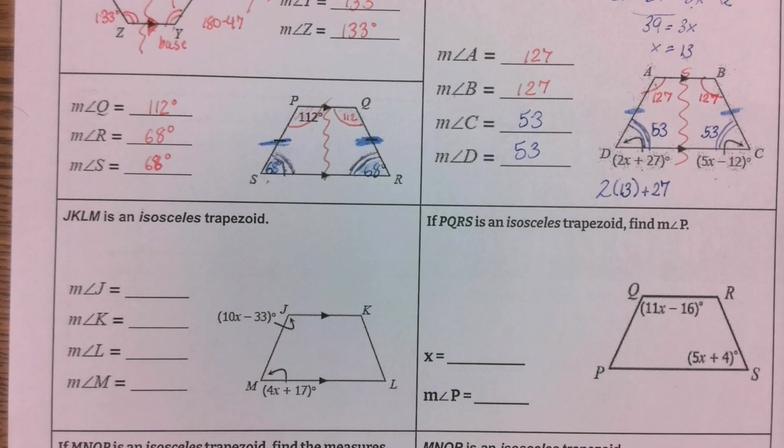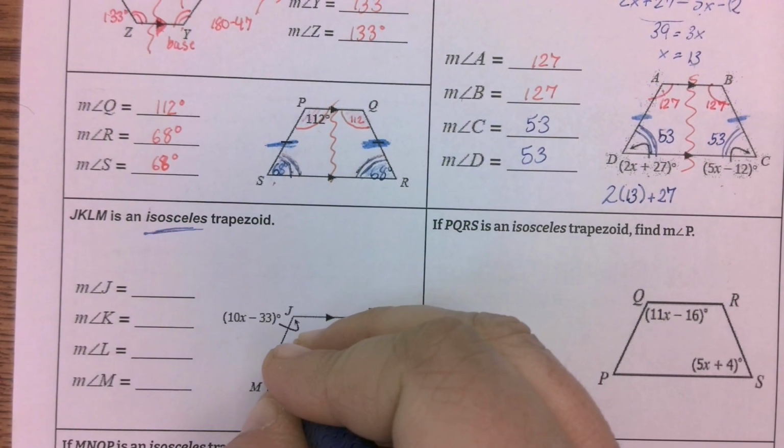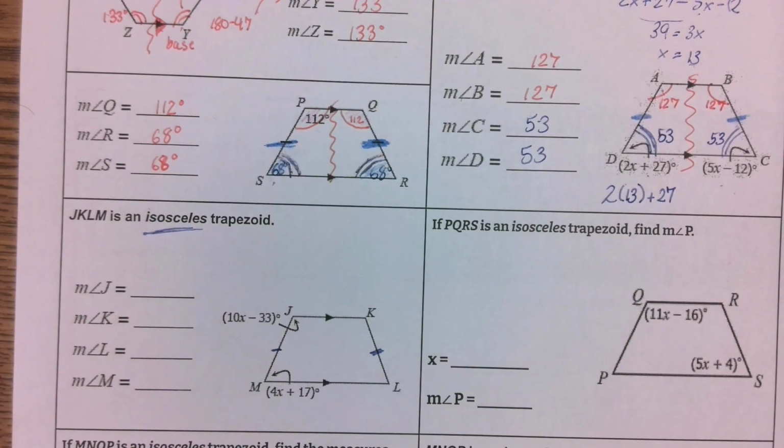Okay? So as soon as I know that it is isosceles for my trapezoid, I'm going to put in some extra markings. I know these sides are congruent.